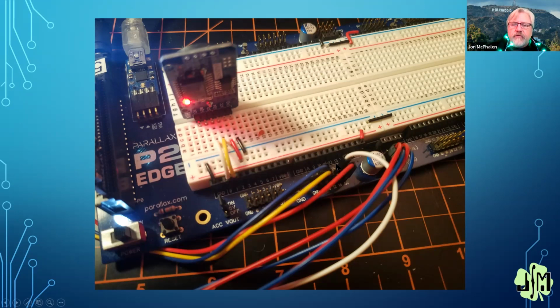These wires are to the NEXTION display. The yellow wire, which is the receive into the NEXTION, is connected to pin 8, and the blue wire, which is the transmit from the NEXTION, goes into pin 9. And then I'm grabbing 5 volts from this header here. Remember, the NEXTION is a 5-volt device.